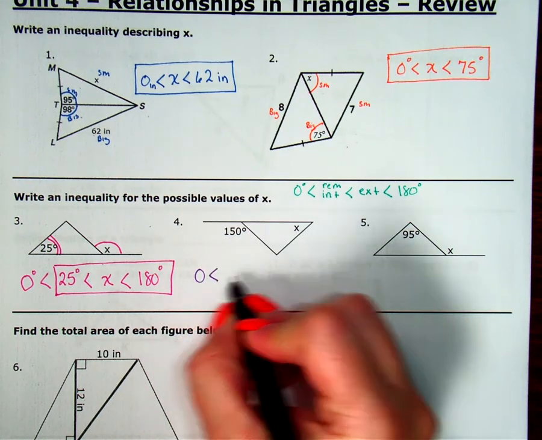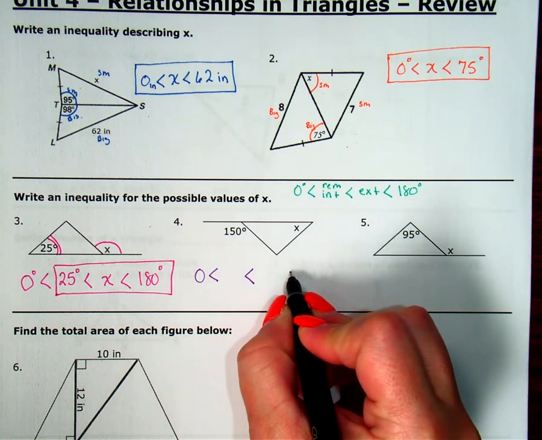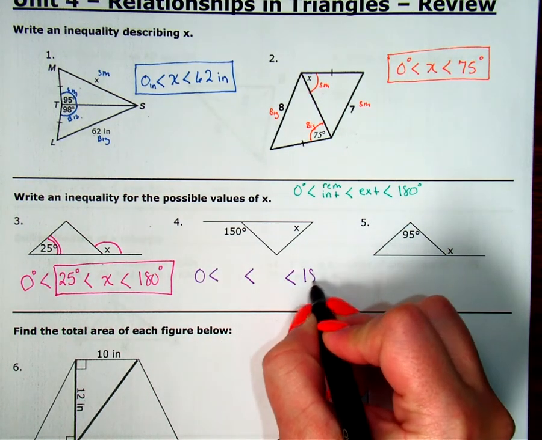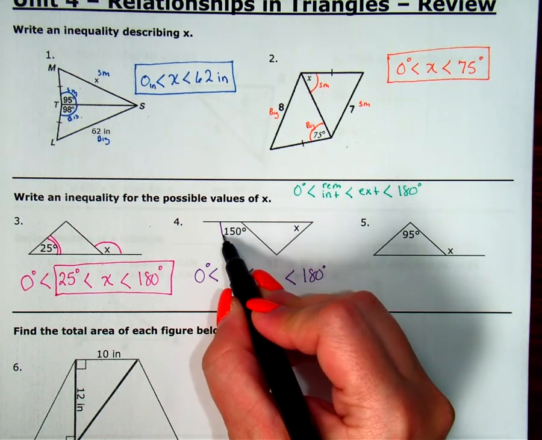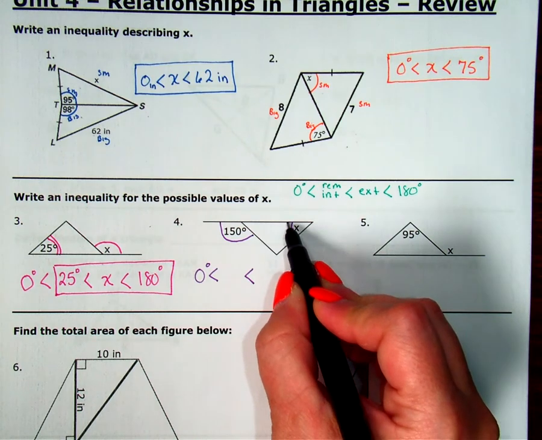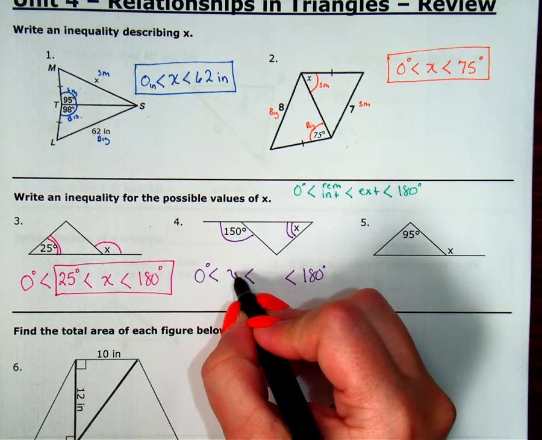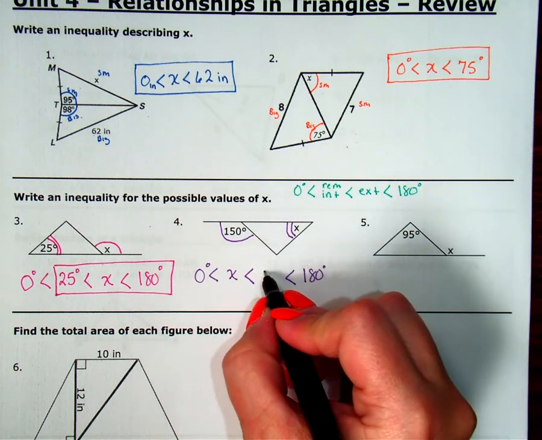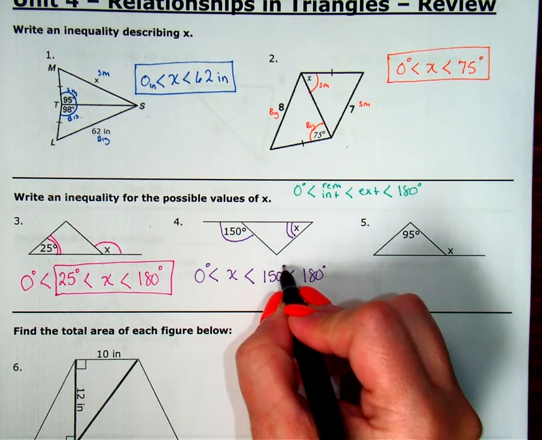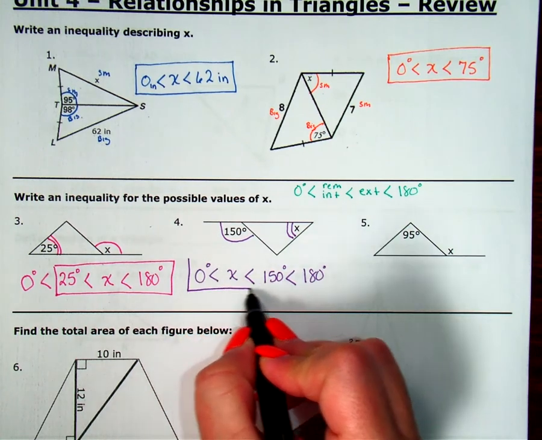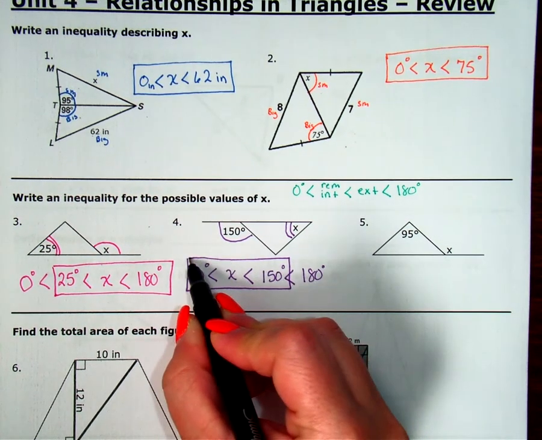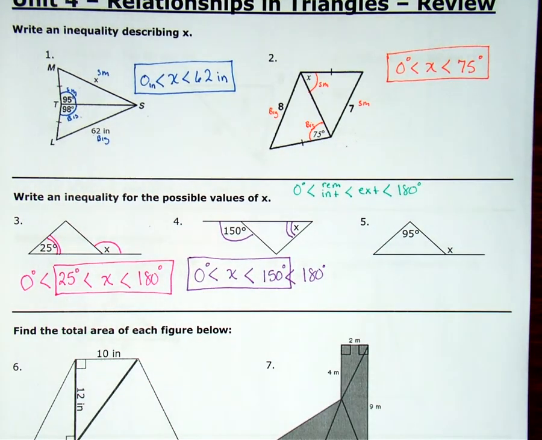0 is less than the interior, is less than the exterior, is less than 180 degrees. My interior angle this time, when I look at my two angles, is x, and my exterior angle is 150. So this time x is going to fall between 0 and 150. All right, let's do one more.